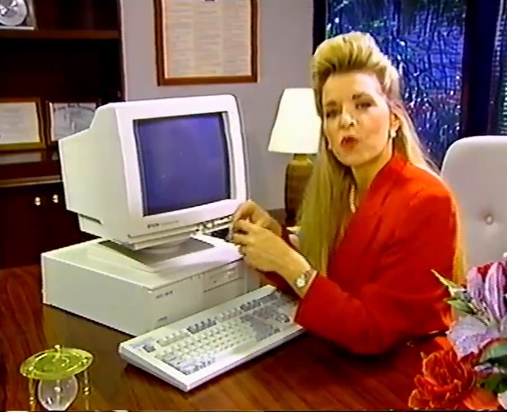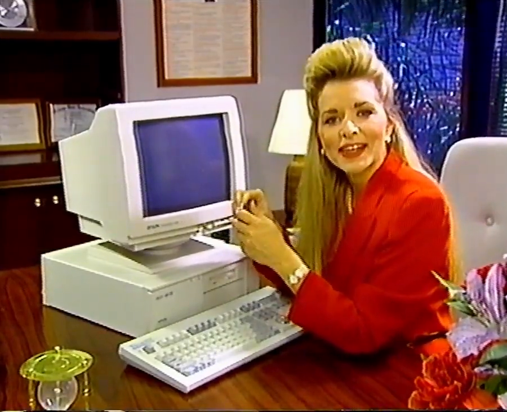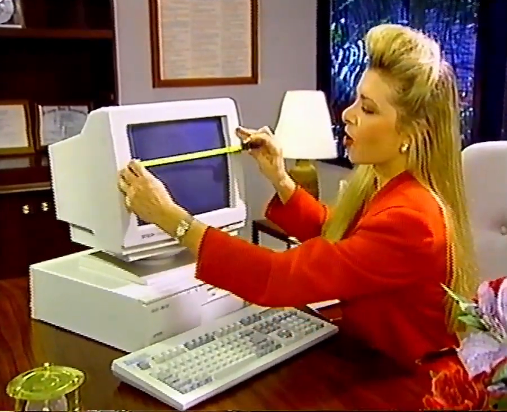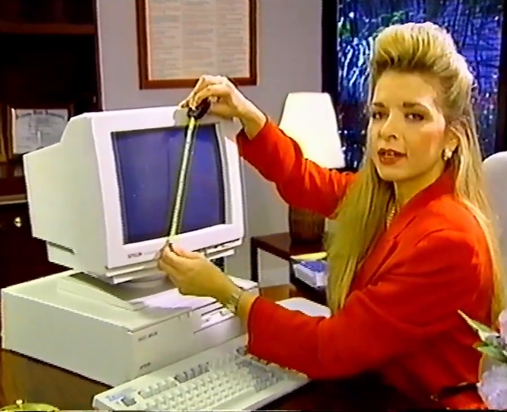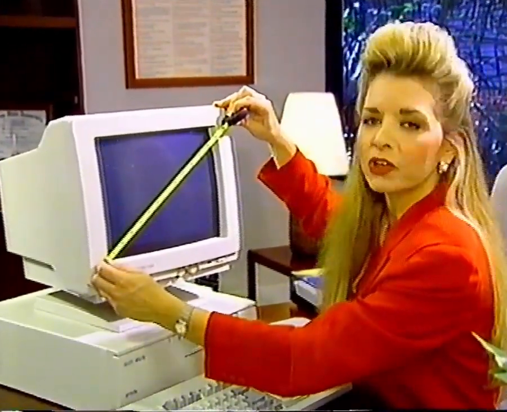Just like televisions come in different sizes, there are different size monitors. There are 12-inch, 14-inch, 17-inch, and so on. You measure a monitor just like you measure a television. This is a 14-inch monitor, and watch the way that I measure it. I don't measure it horizontally or vertically. You measure a monitor from corner to corner diagonally. See, this monitor is 14 inches.